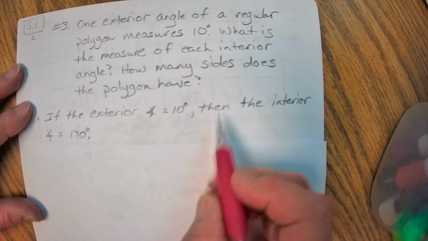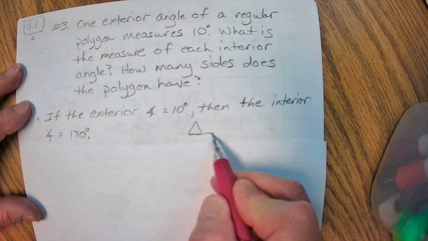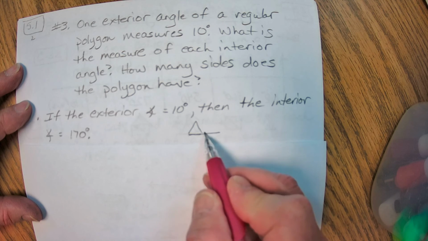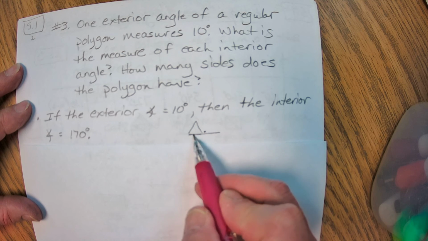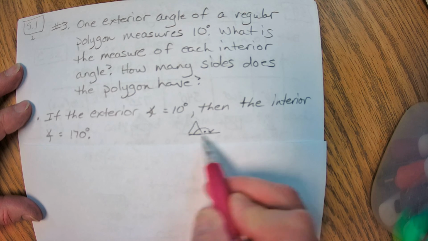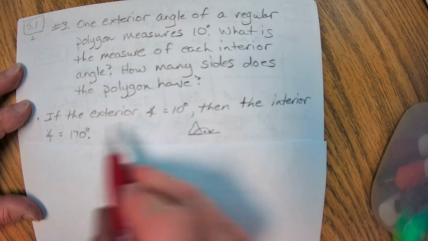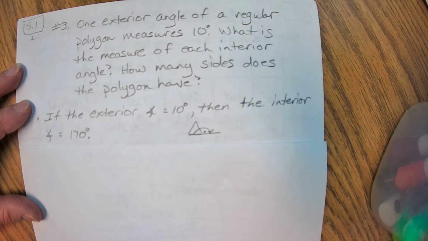Because remember, this is the exterior angle, and the exterior angle and the interior angle make a straight line, so they have to add up to 180. And 10 degrees plus 170 degrees equals 180 degrees.